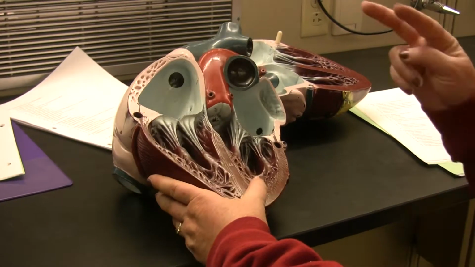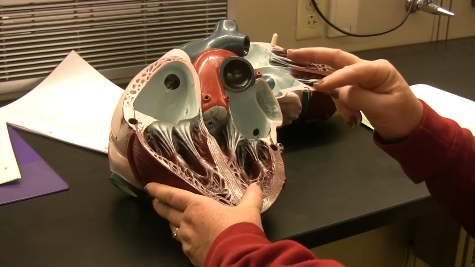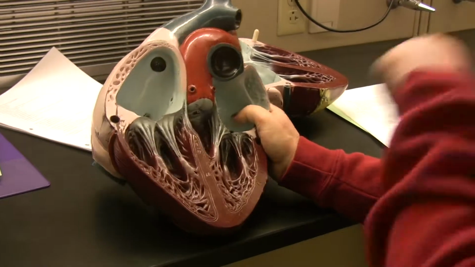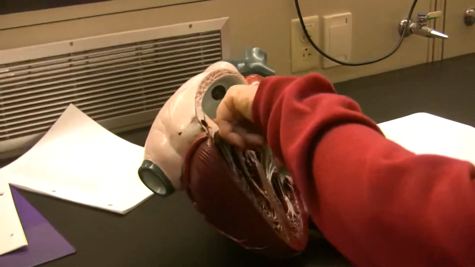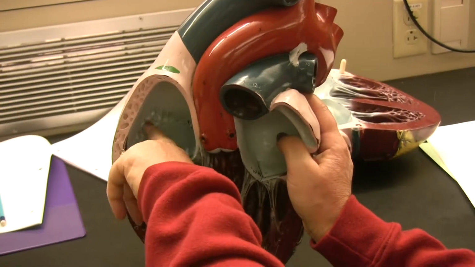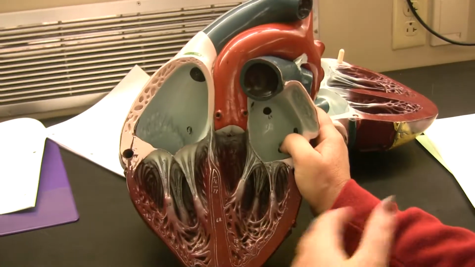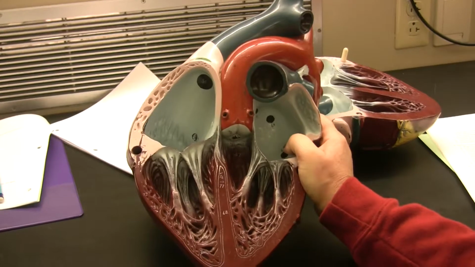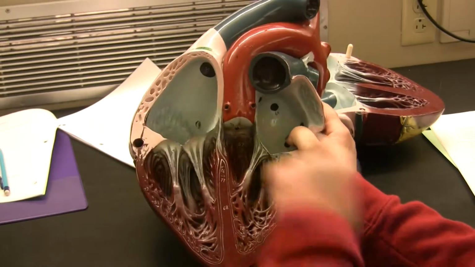Papillary muscles. Excellent. So there are two more muscles that you need to know. One group of muscles is going to line the atria walls and line the auricles. That group of muscles that you see there is called the pectinate muscle. Remember, your pecs are on top, so the pectinate muscle.